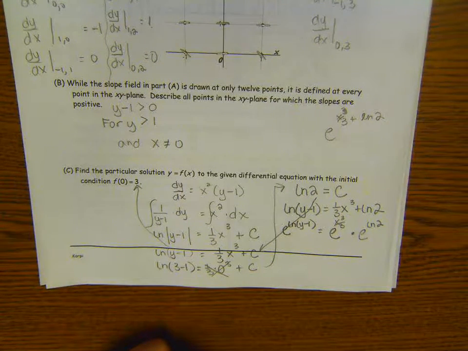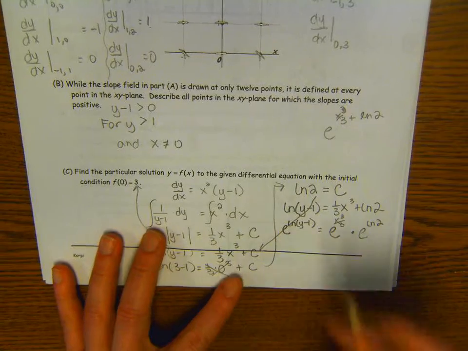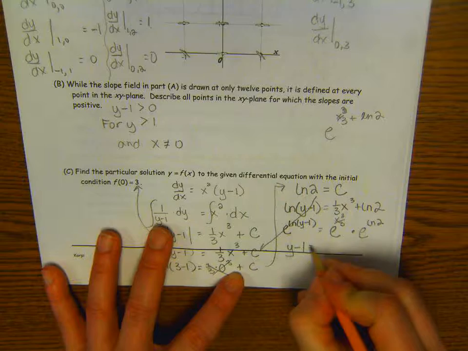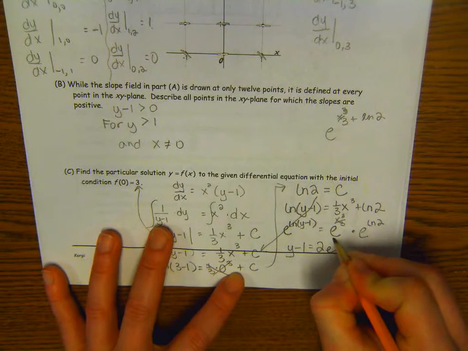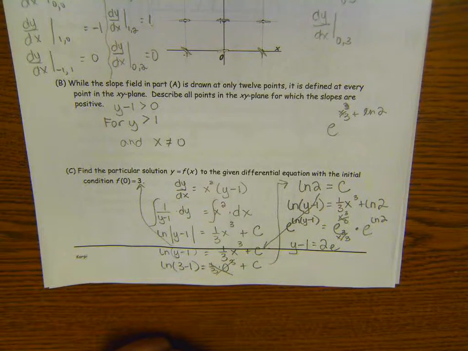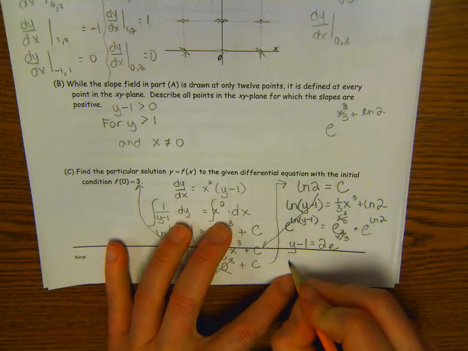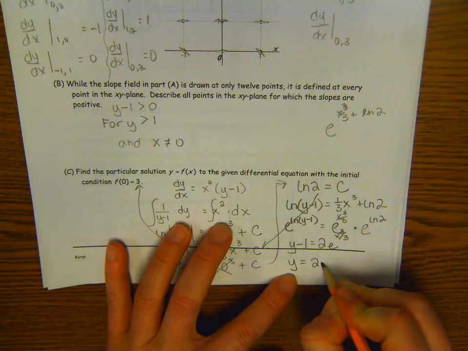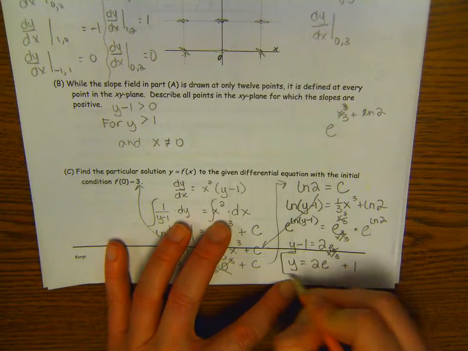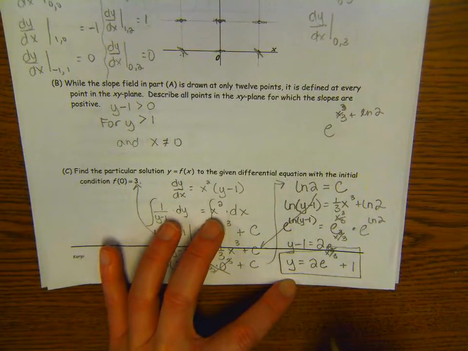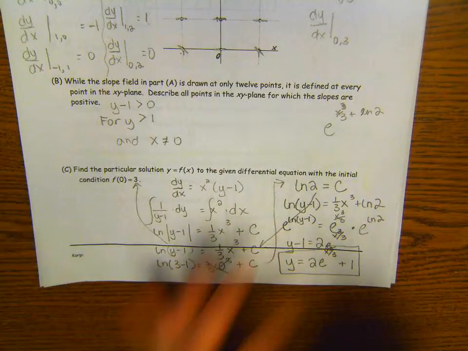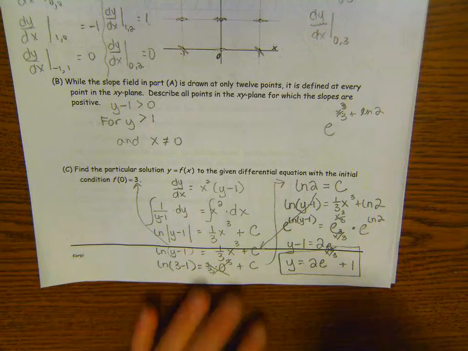All right, so what happens here? Well, you get y minus 1. What's e to the natural log of 2? 2. All right, one more step. How do we get y alone? Did I write squared? That should be cubed. No, I wrote cubed. Okay.